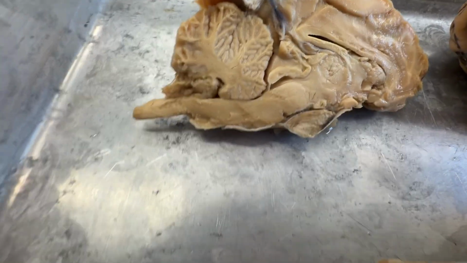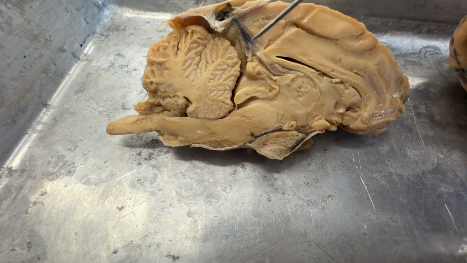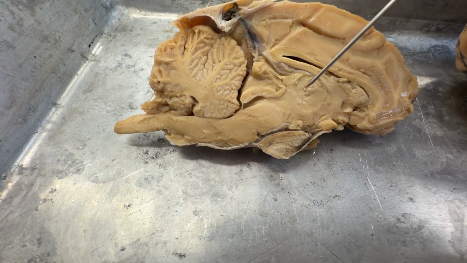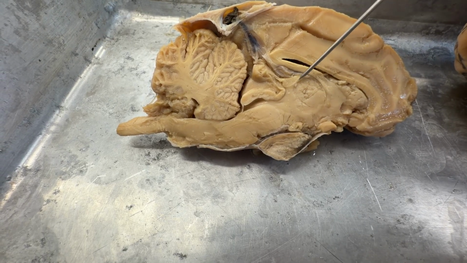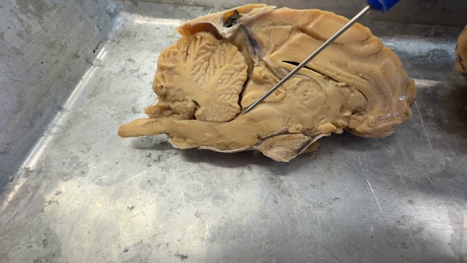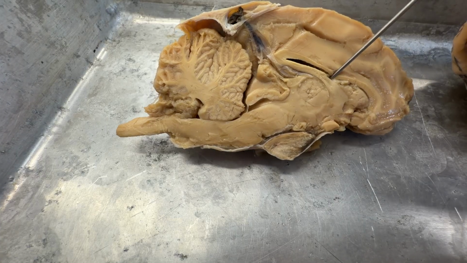In the cross section here, what we can actually see is some of the hollows of the brain. And so we see our fourth ventricle here. Our third ventricle is this region within the diencephalon. And then we have the cerebral aqueduct connecting them. The lateral ventricles are off into the sides here.